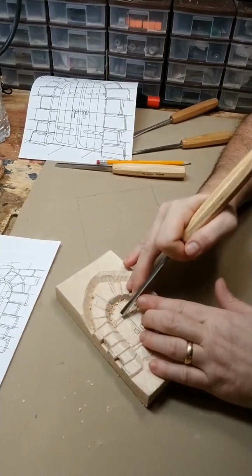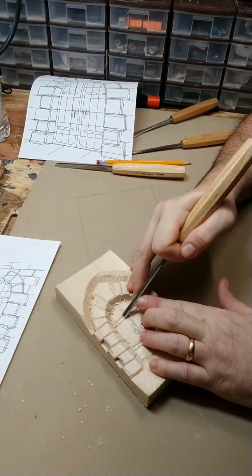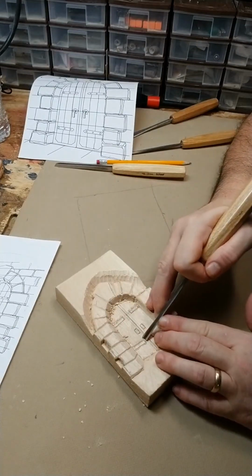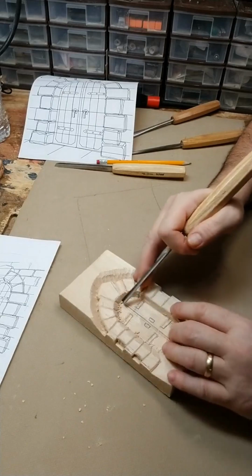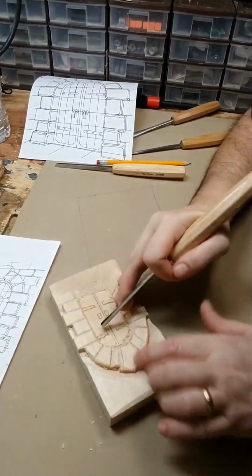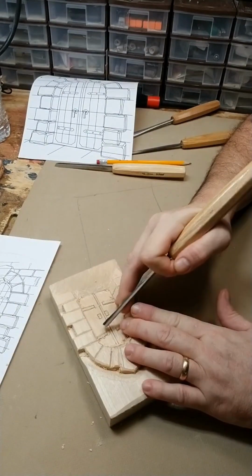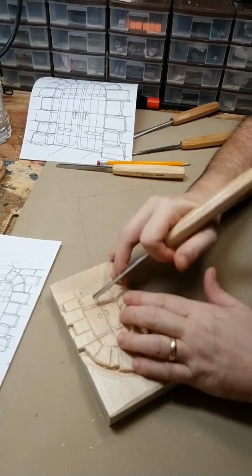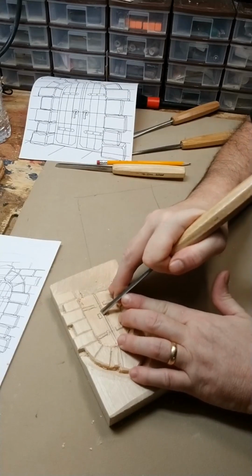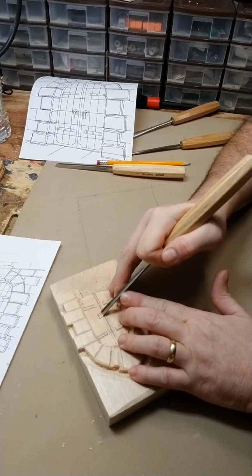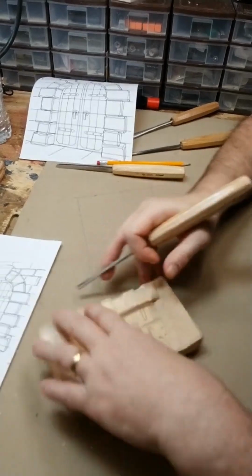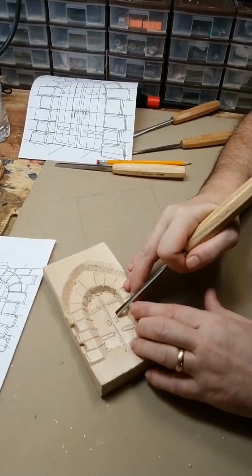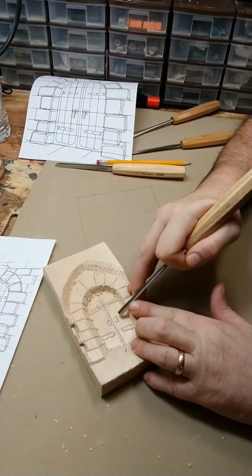Now on the edges, and then the handles. Again, be careful, because there's really very little depth around these guys.